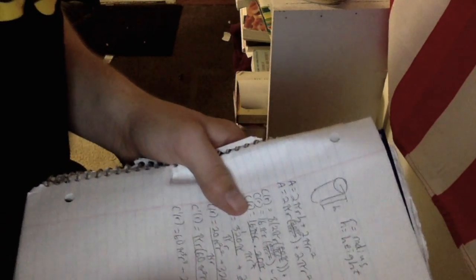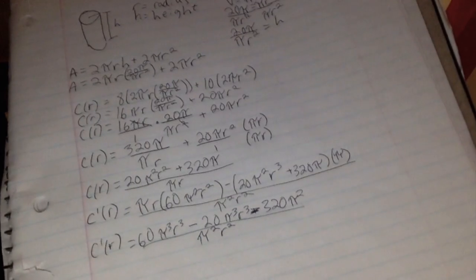So the next step is going to look like 60 pi cubed r cubed minus 20 pi cubed r cubed, sorry, not plus, minus 320 pi squared all over pi squared r squared. Alright, so we got that.